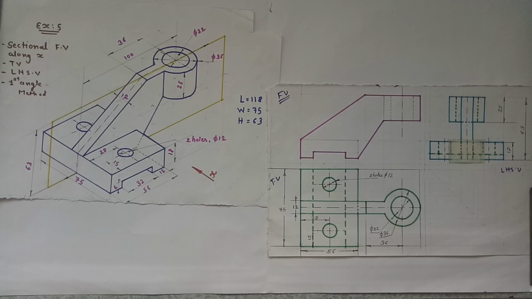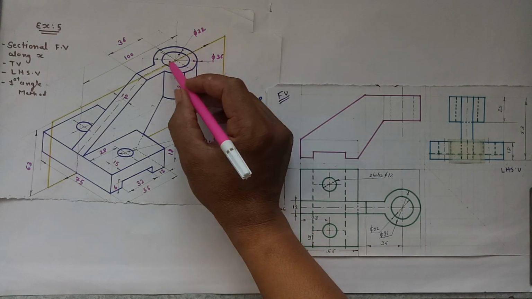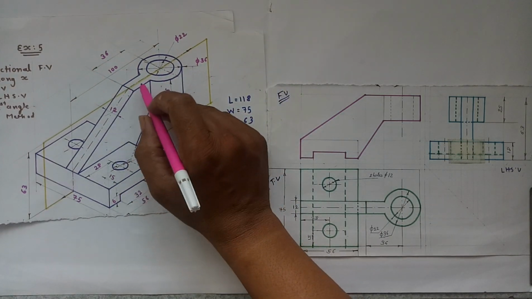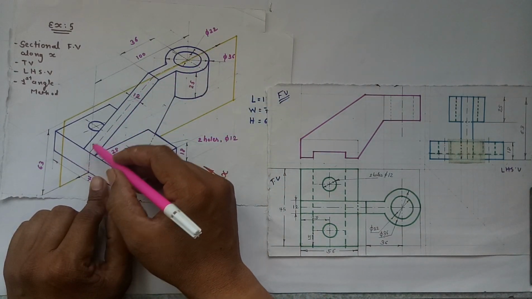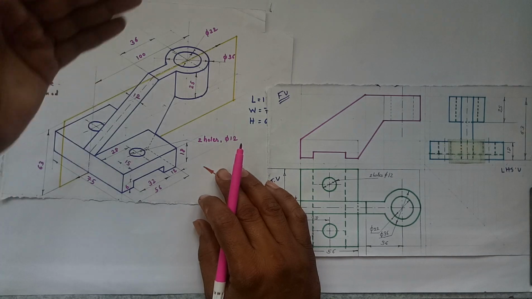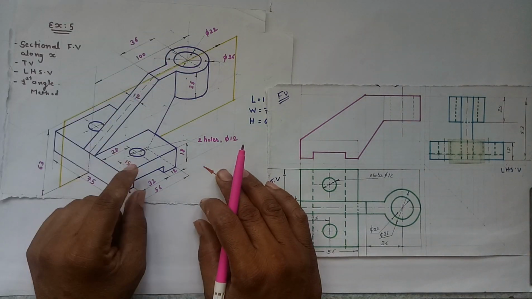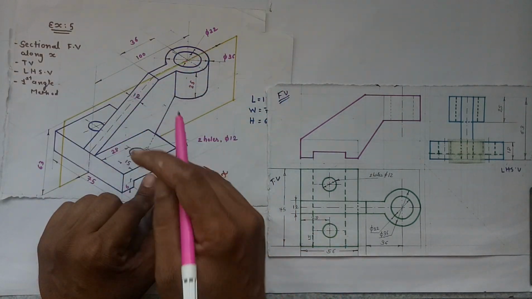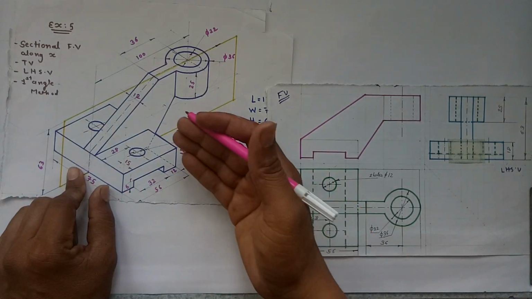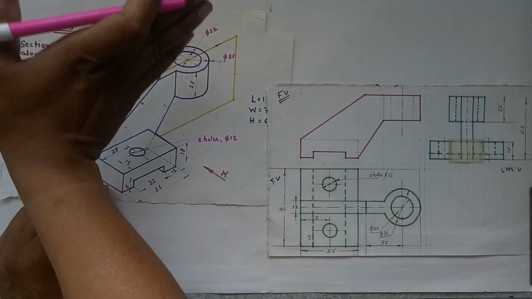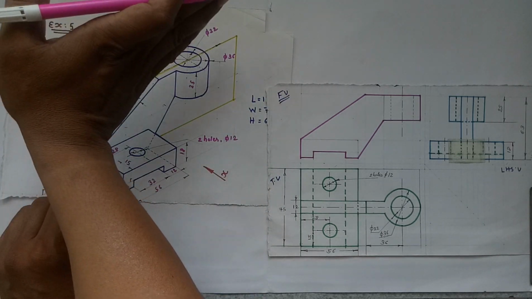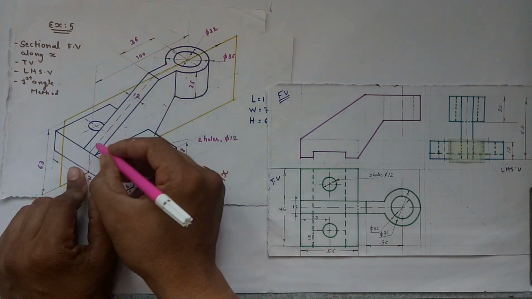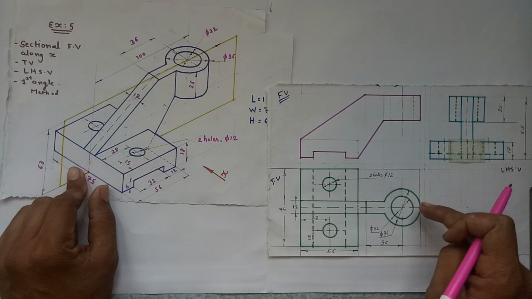Now comes the sectional front view of the object, and here the section line is given over here. So we have to cut the object from this particular section line, and here we have also shown the cutting plane to cut the object from here. So the section is going to be generated in the front view. If we are taking the section from here, first of all draw the views of the section line in the top view.